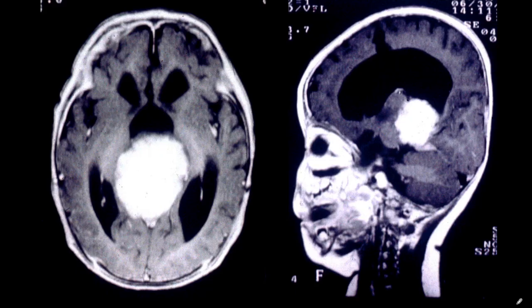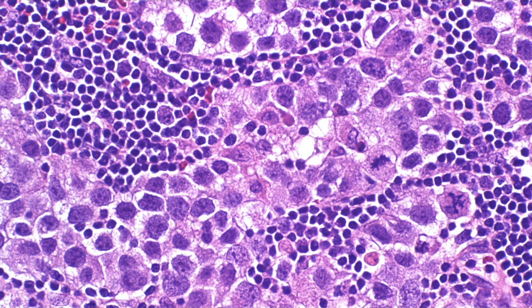Here's an example of a large germ cell tumor occurring in a child. You can also see expansion of the lateral ventricles, signifying obstructive hydrocephalus. Here's a histopathologic example of the germinoma subtype of germ cell tumors. You can see large neoplastic cells with large nuclei and prominent nucleoli. Sometimes they will have vacuolated cytoplasm. These neoplastic cells cause a reactive infiltration of lymphocytes.